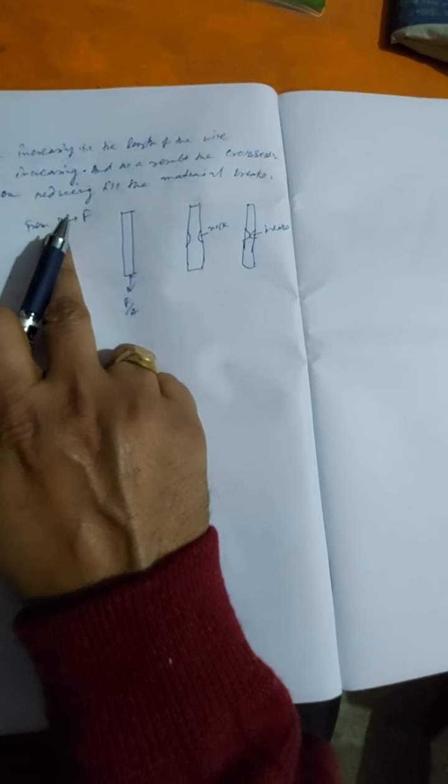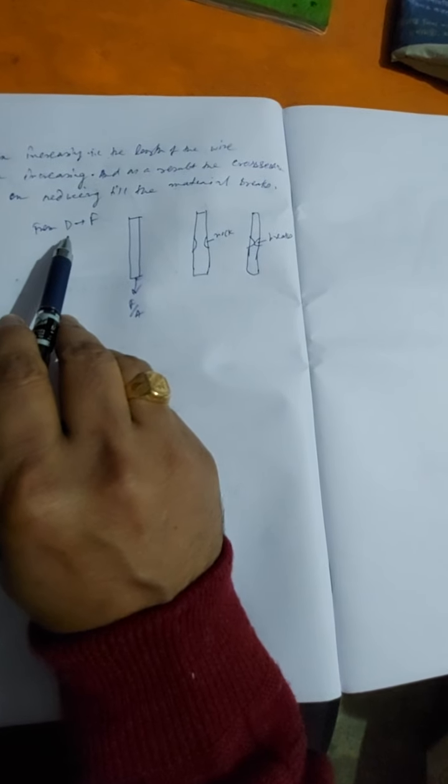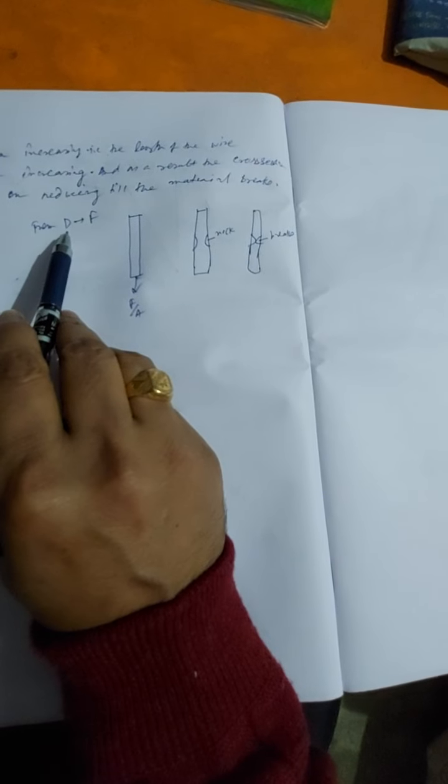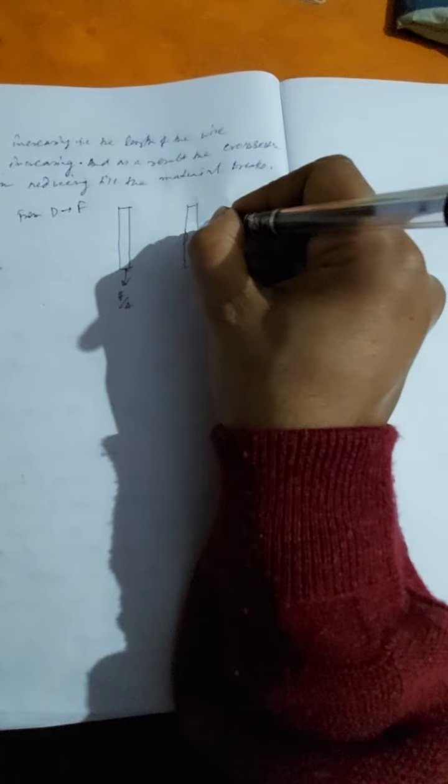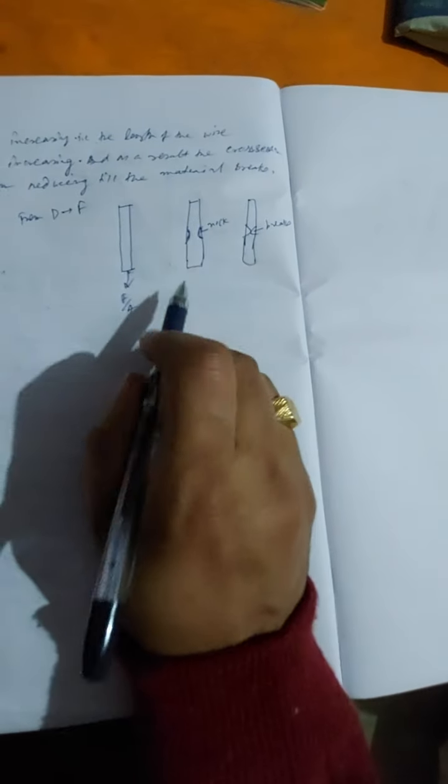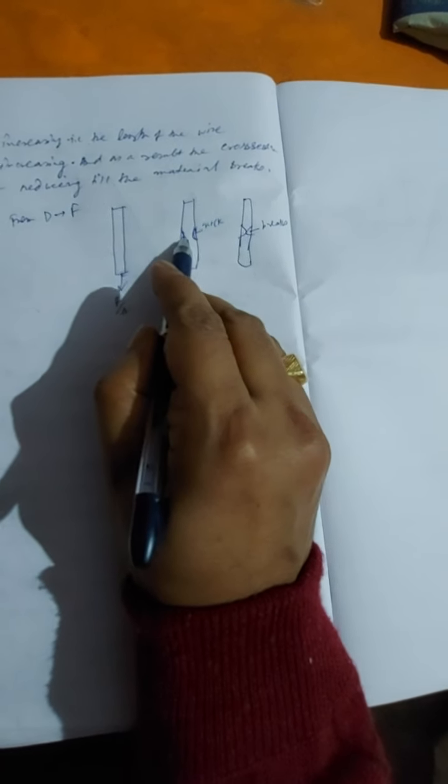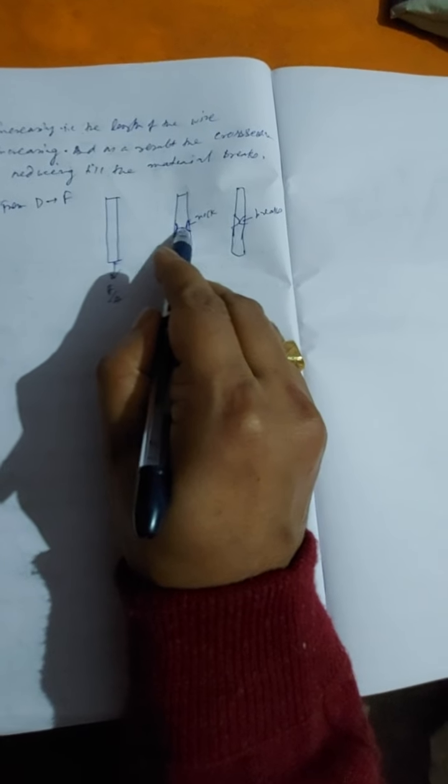So what happens after point D? If we put stress more than point D, a neck appears in the material. This type of neck appears in the cross section, because here the area reduces.